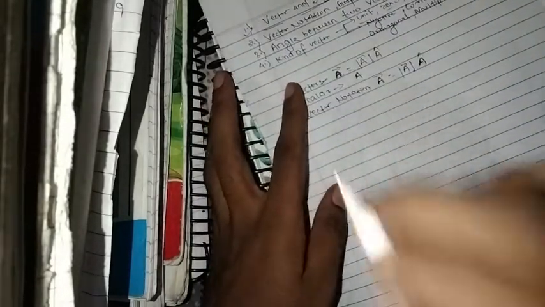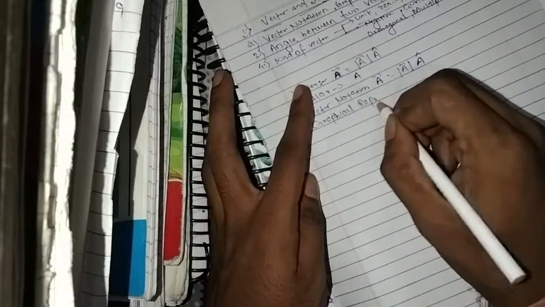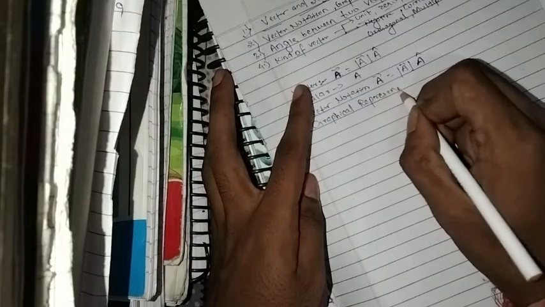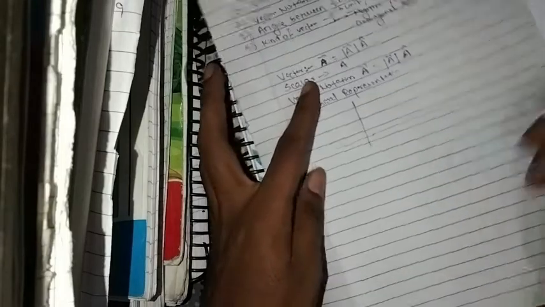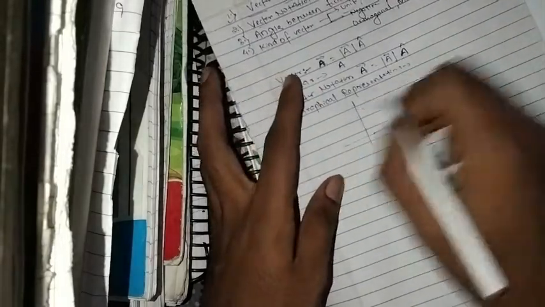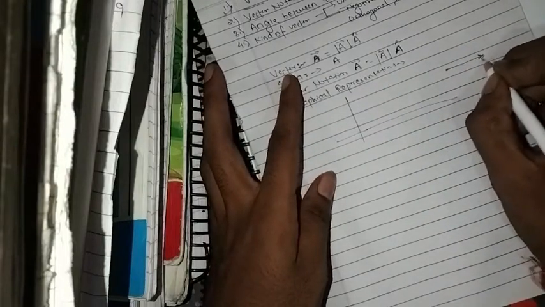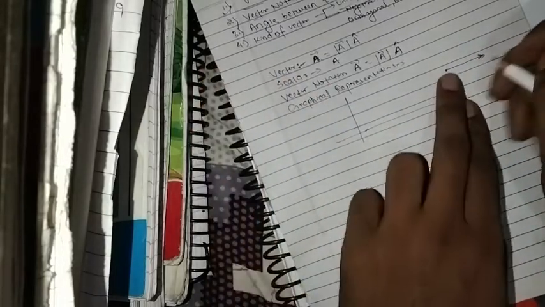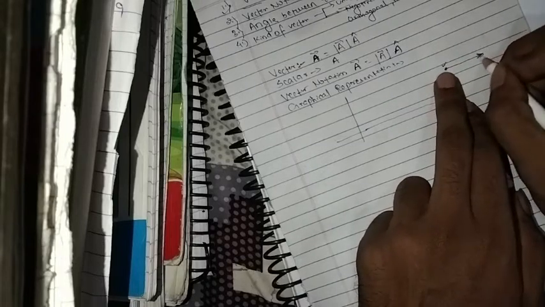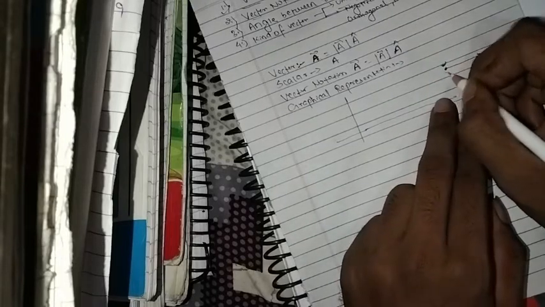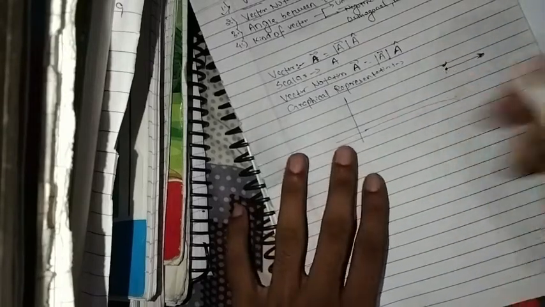Graphical representation of vector. What is the graphical representation of this vector? For clarifying it, if any vector is shown by this diagram, then the point where the arrow moves is called its head, and the point from where it originates is called its tail.